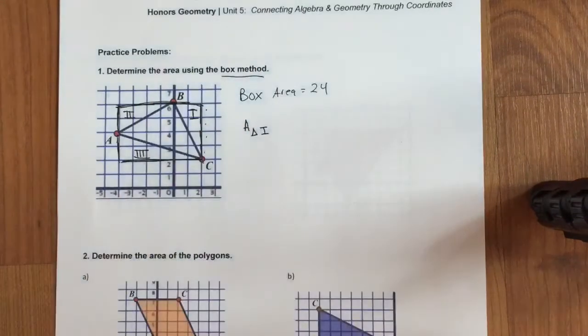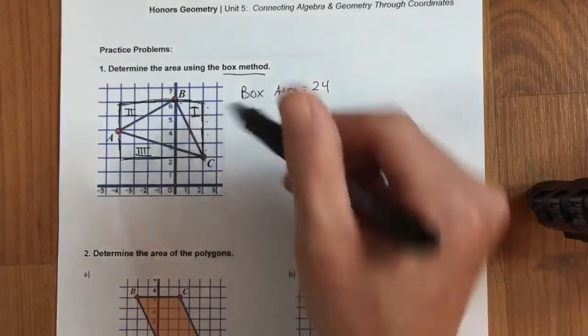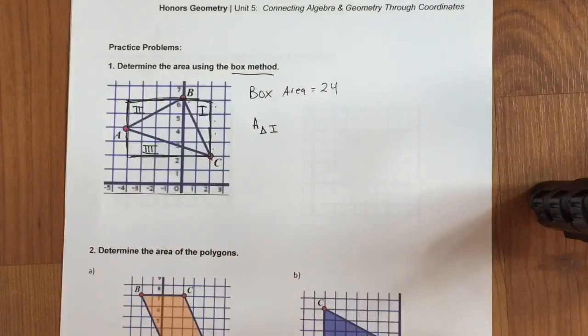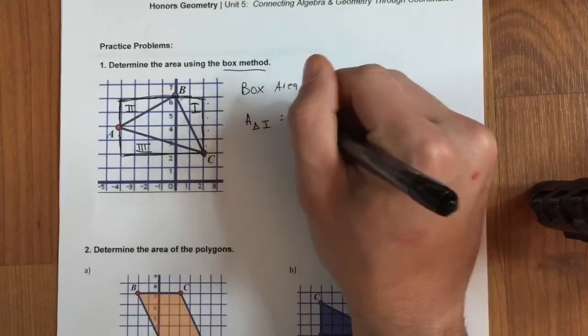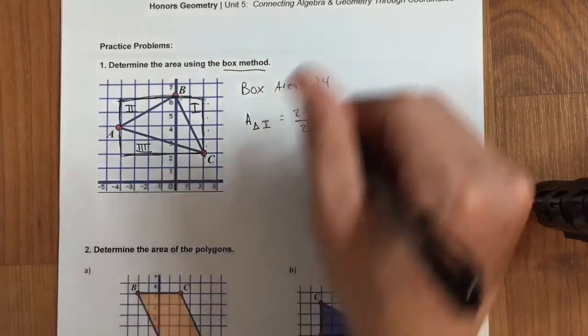We'll put area of triangle 1. That's all abbreviated, right? So it's 2 times 4 divided by 2. Well, 2 times 4 is 8, divided by 2 is 4.